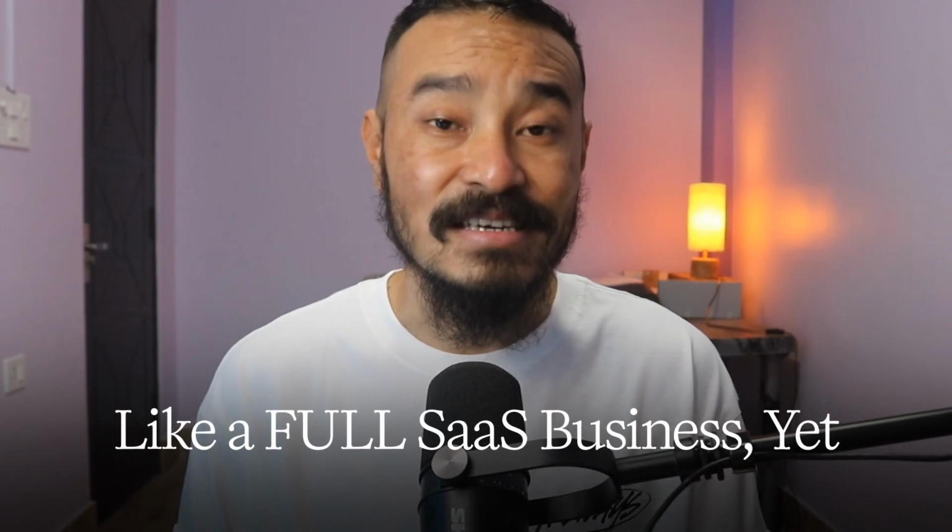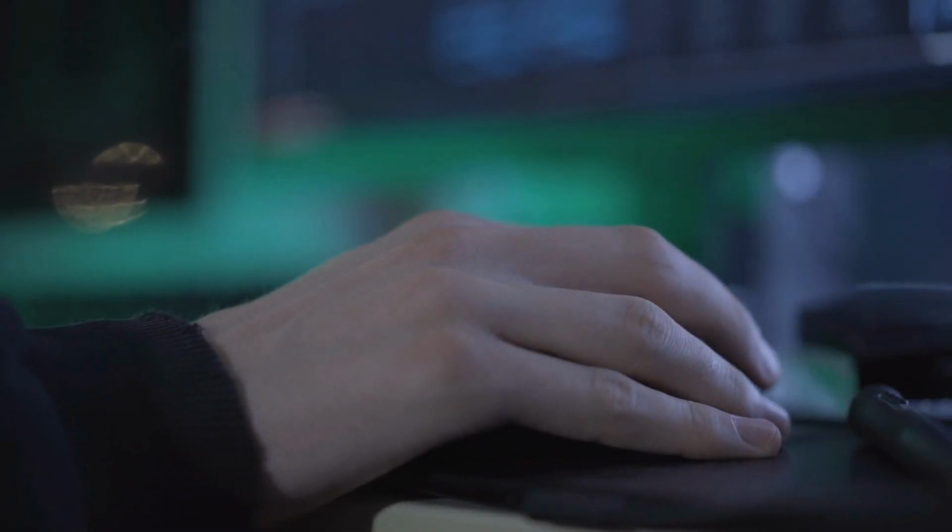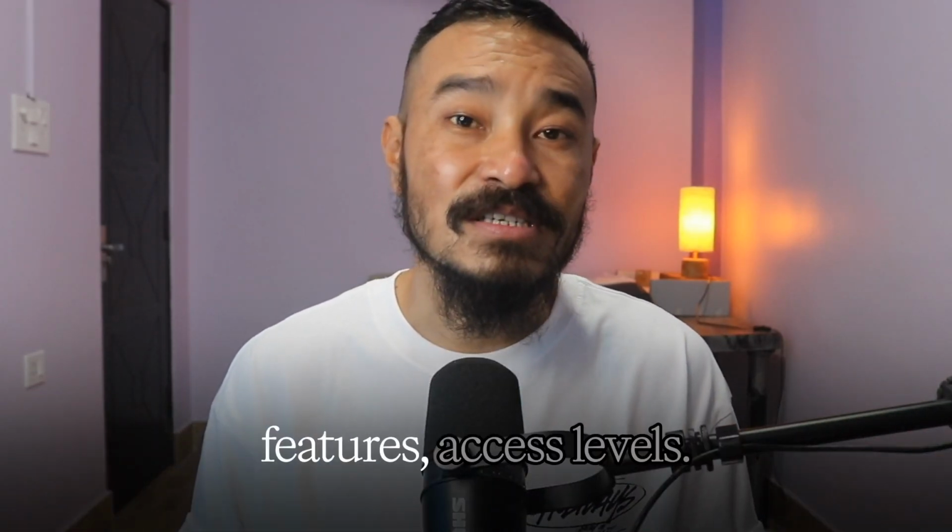However, you still can't run it like a full SaaS business yet. You can't automatically create sub-accounts when someone signs up. And you can't automatically set up tiered pricing with different features and access levels. Let me break it down. You must have noticed most SaaS businesses have a tiered pricing plan. For example, let's say your software has 5 features.